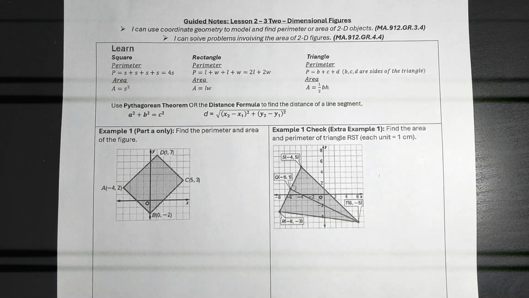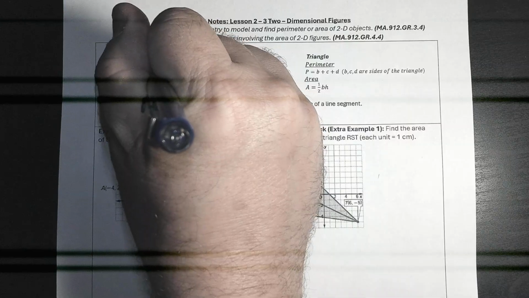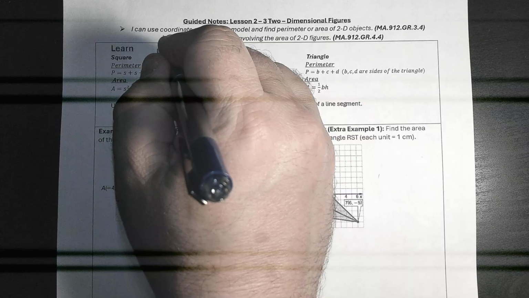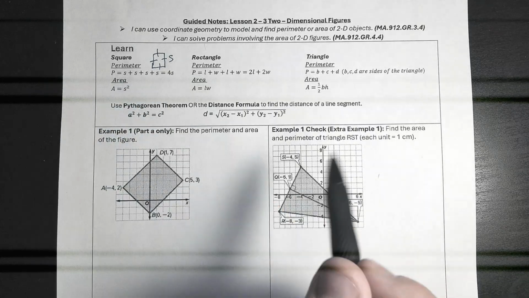We've got a square. The perimeter, because the square has 4 equal sides, is just side plus side plus side plus side, or 4 times one side. The area is side squared, which is side times side, and that's because with the square, all 4 sides are congruent. Rectangle. Actually, let me just draw here. So, square. It has 4 congruent sides, so that's why the perimeter is side plus side plus side plus side, or 4 times a side. And the area is side times side, or side squared.